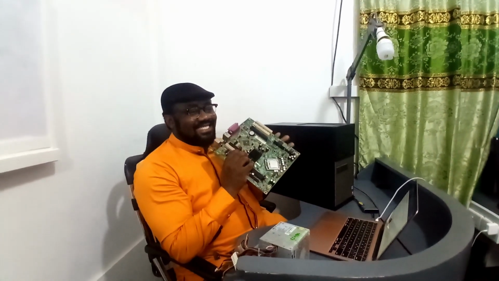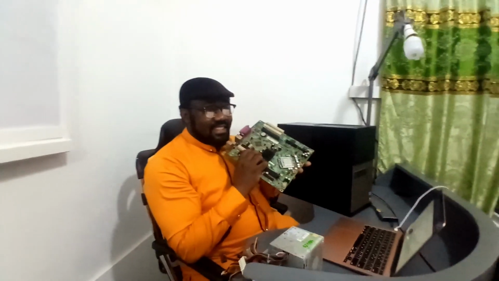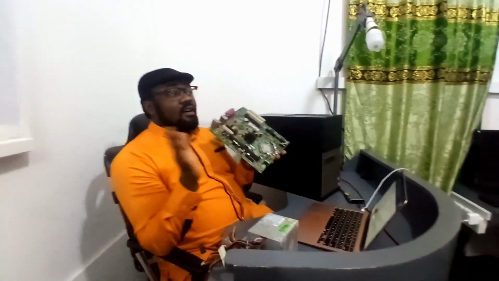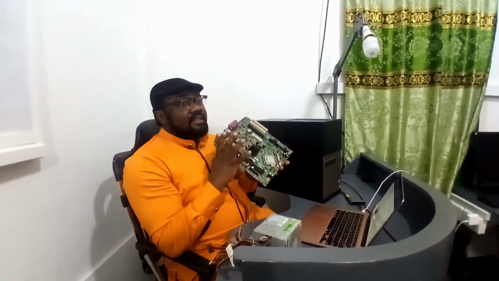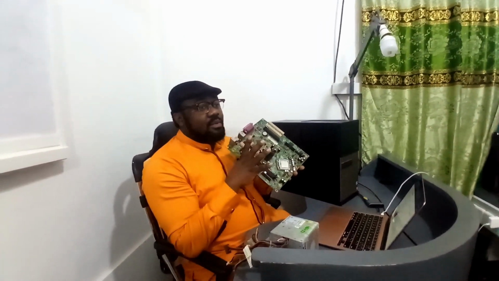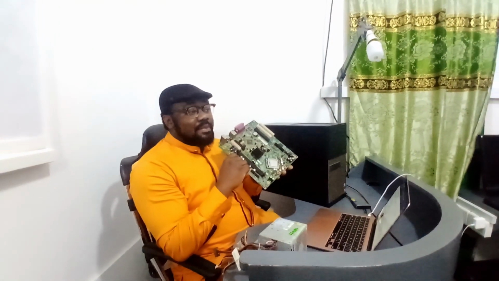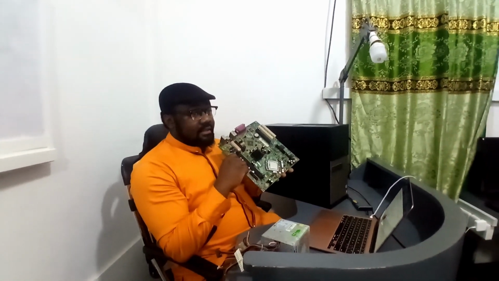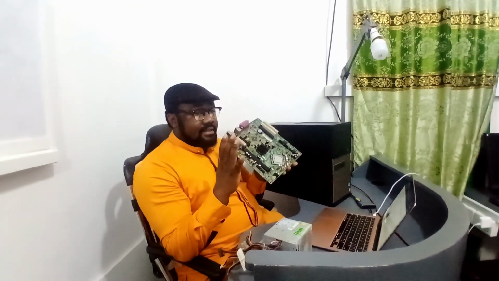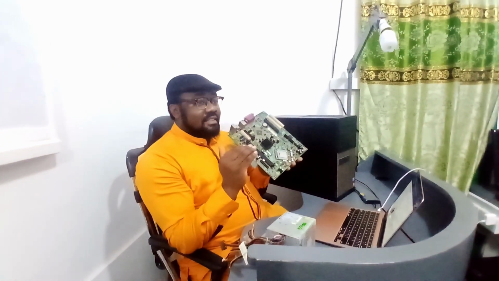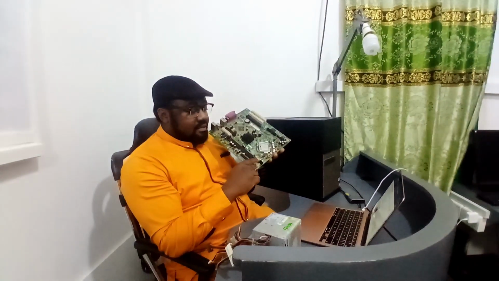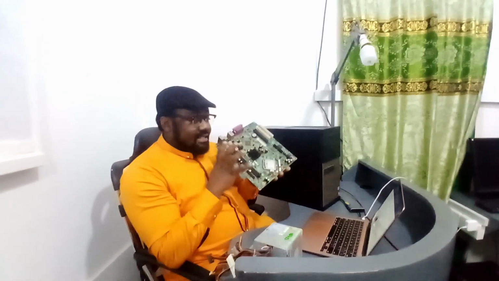Just like those who have UPS, excellent. So that when electricity goes off, at least your machine will be on for about 5 minutes for you to shut it down yourself or do whatever you need to do quickly before it goes off, because the UPS doesn't store power for long. It only stores power for some few minutes. So immediately it goes off, your system goes off, you have some few minutes to do whatever you need to do. These capacitors, they also store power for the system.